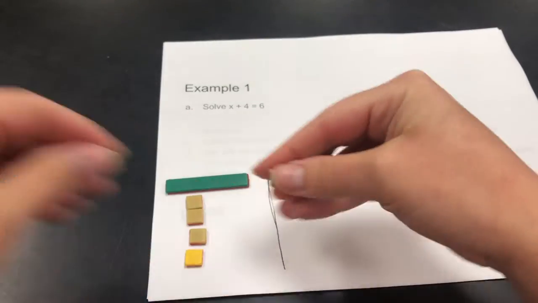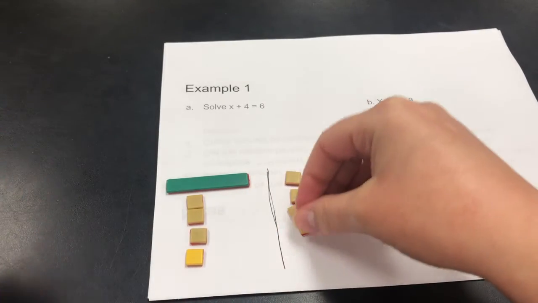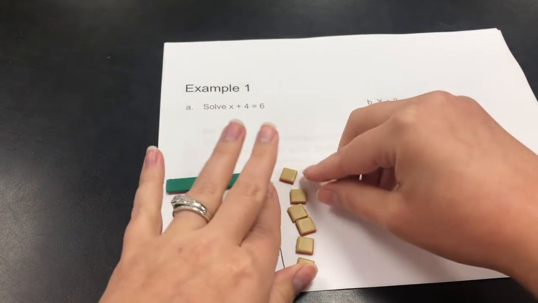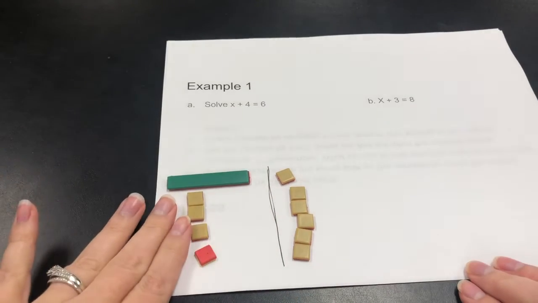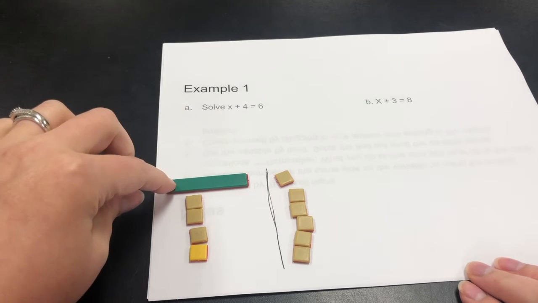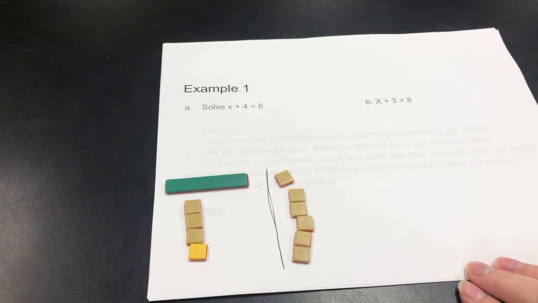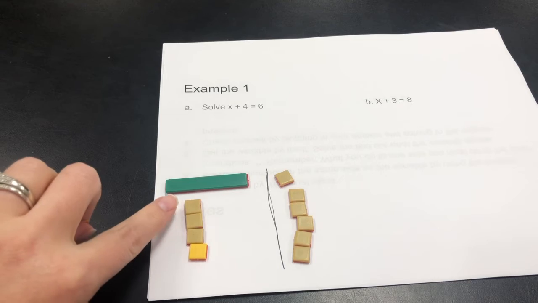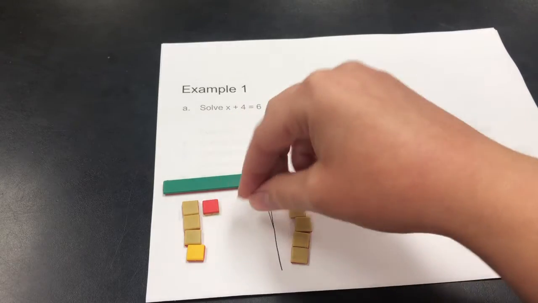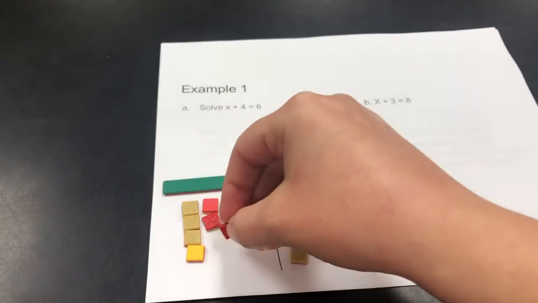So we need 6 plus 1s. Okay, so now this side is the side with the variable, and we want to get this one variable by itself. Well, to be able to move these, you're going to have to make zero pairs. So remember, since I have yellow or plus 1s, I'm going to have to subtract 1s. So for each one of these, I'm going to have to get it to all equal 0. So I'm going to keep putting a subtract 1.